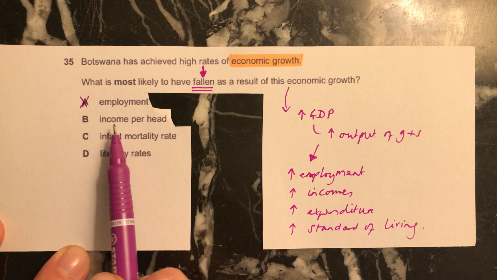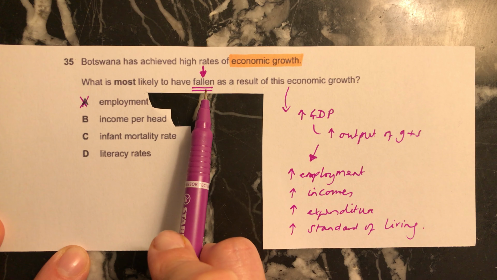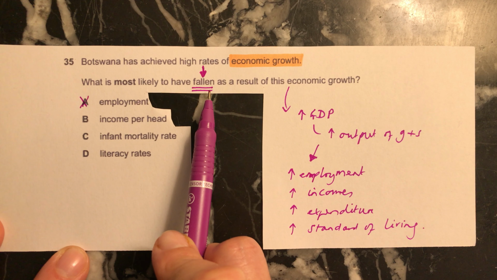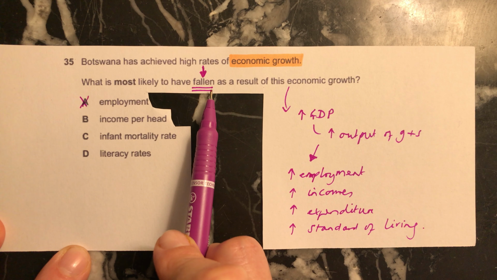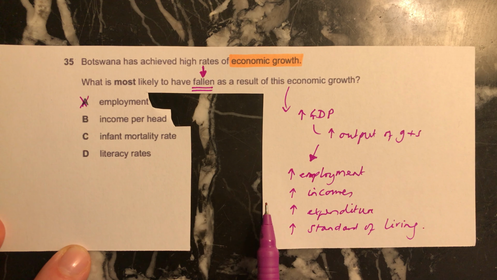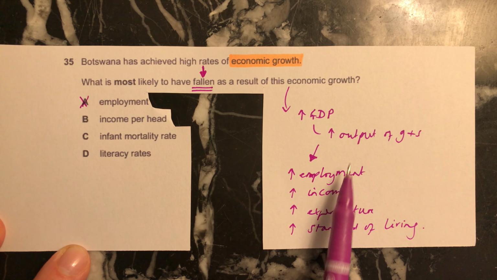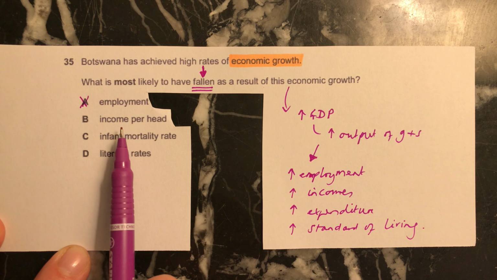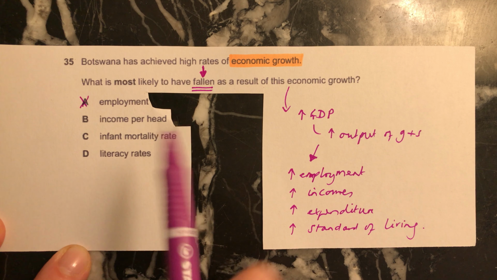B, income per head has fallen. No, if the population has stayed the same, we can assume that, and the only change is the economic growth. If we have the economic growth, that means that incomes actually go up because output goes up, and therefore income per head will have gone up, not fallen.